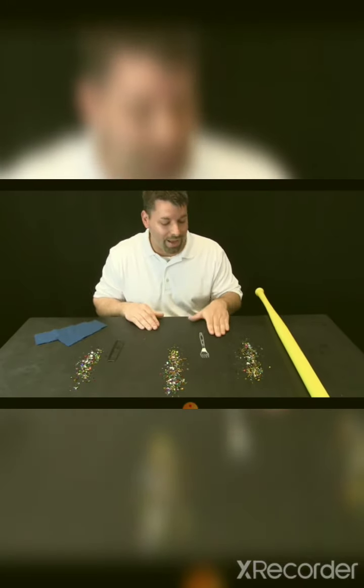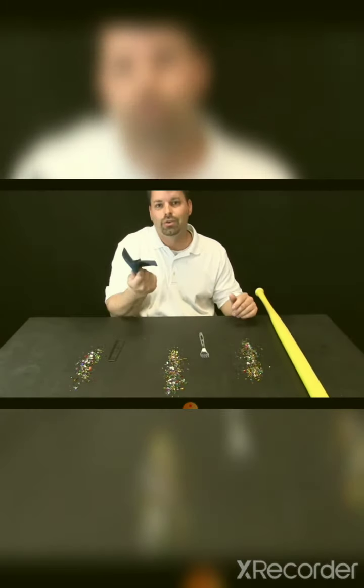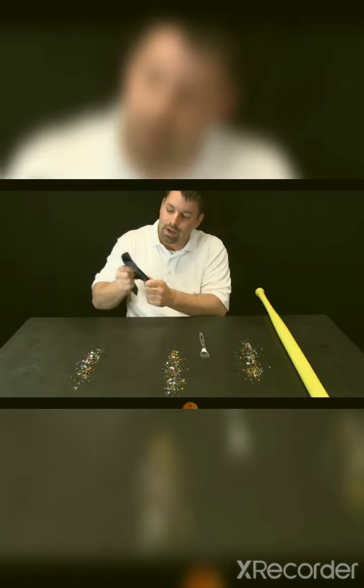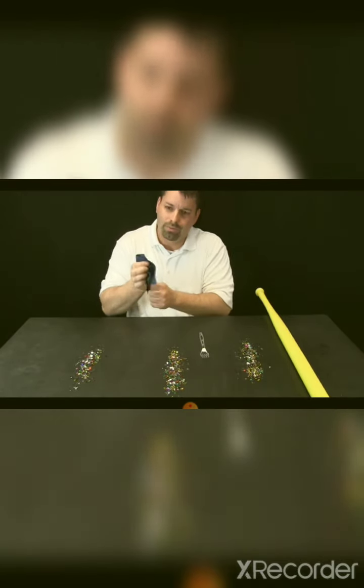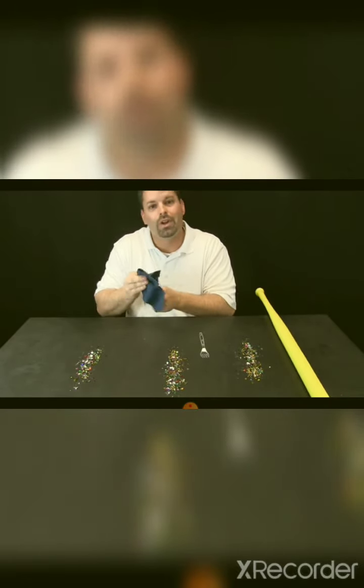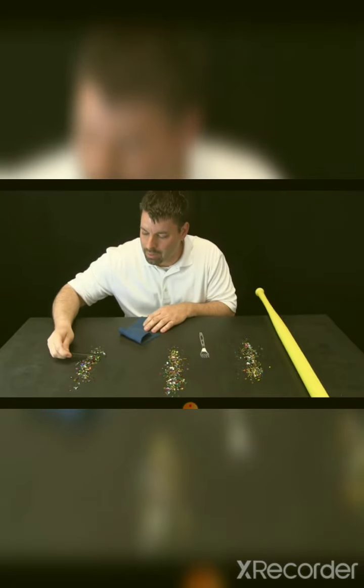I have a comb, a plastic fork, and a plastic bat. And instead of using fur, we're going to try using wool. Just wool fabric. So let's check it out. Let's start with the comb. Pick the comb up. I'm going to rub the comb on the wool, charging it up with extra negative charges. What do you think is going to happen when I pass it over the torn up pieces of paper?